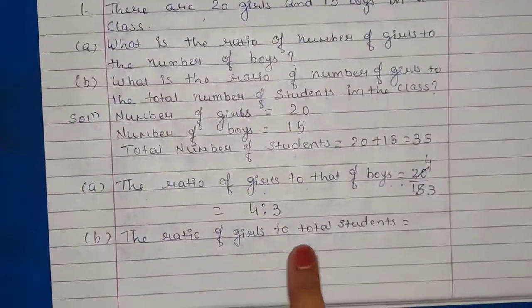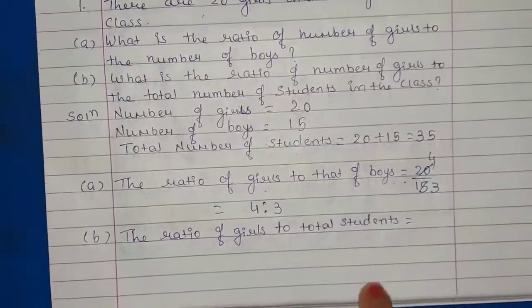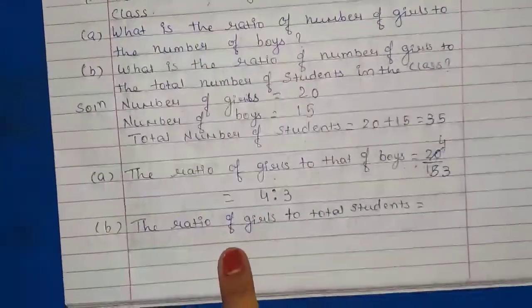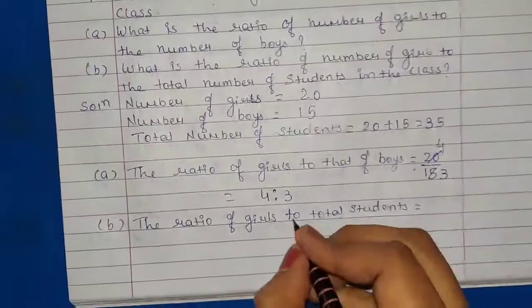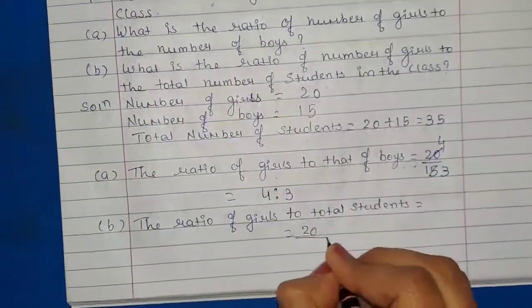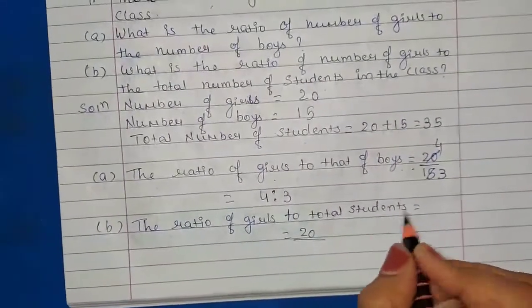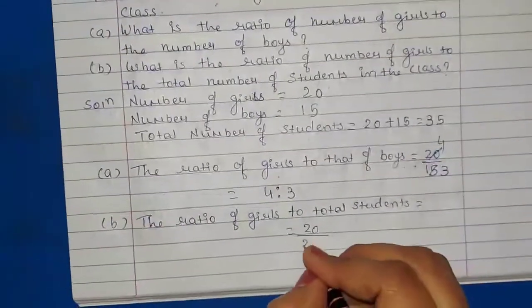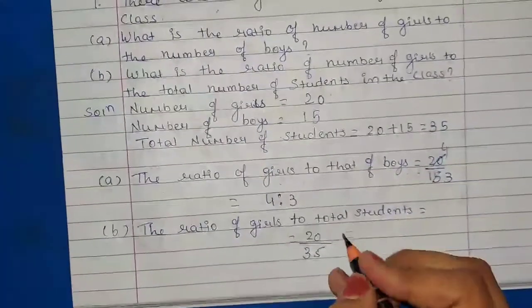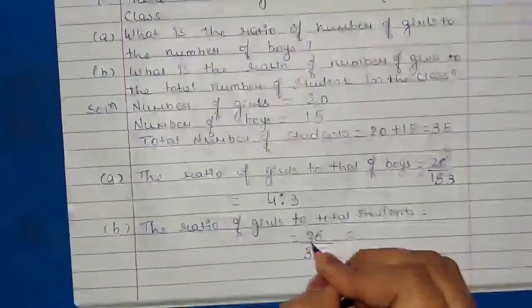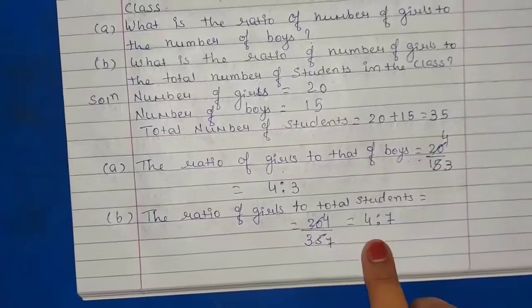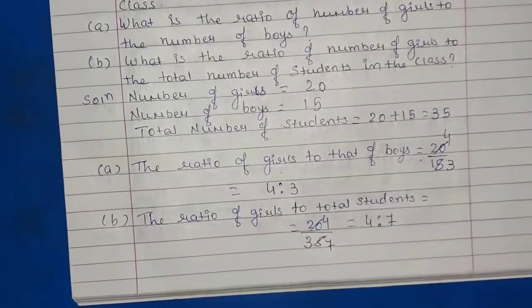Question number B. The ratio of girls to total students. Means total students and the ratio of girls. So the first term given is what? Girls. So the number of girls is how many? 20. Hence we will write 20 upon total students. So total students is how many? 35. So 20 upon 35. Now 20 and 35 we have to write in lowest terms. 5 fours are 20 and 5 sevens are 35. That equals 4 ratio 7.